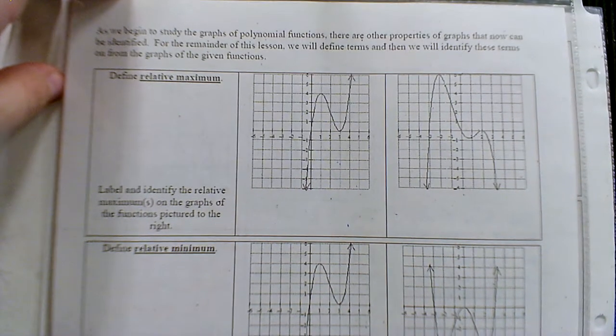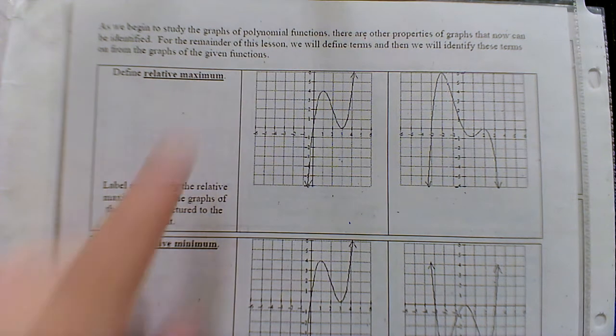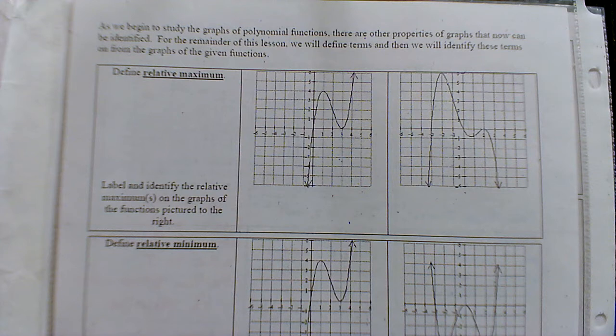We are going to take a look at some wording or phrases that you might be familiar with, but we're going to formally define them mathematically. I'm not saying that you have to use these definitions all the time. Okay, this is just how they are kind of described in the math world. So you've probably heard of a maximum before. More commonly, you can think about it as a high point.